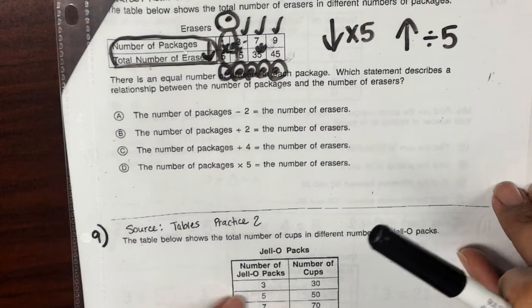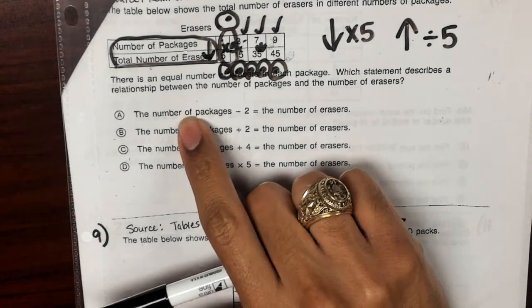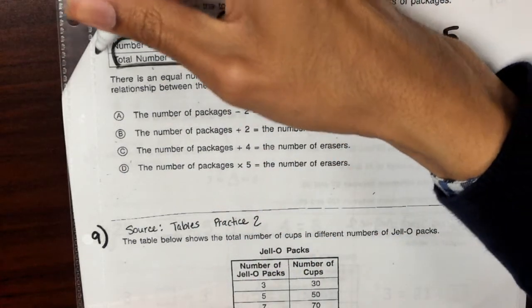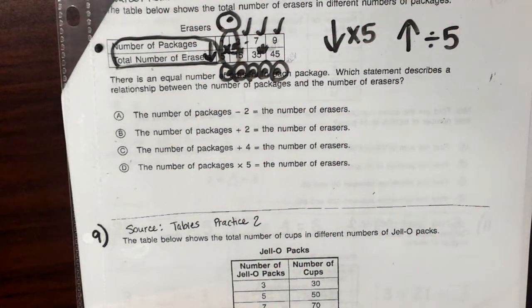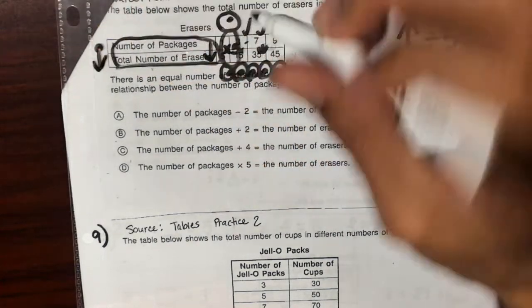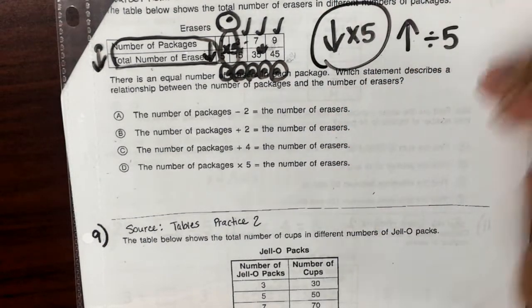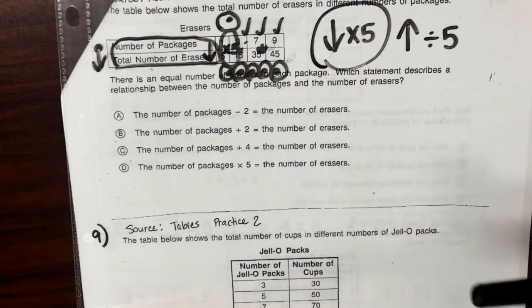So now that I have all of that, I just need to look at my answer choices. They all start with number of packages. So I'm going to find number of packages in my labels, and I'm going to put my dot right there. The only way that my arrow can go now is down. So now that I have a down arrow, I need to circle the down arrow. That means that when I go down, I have to multiply by 5.